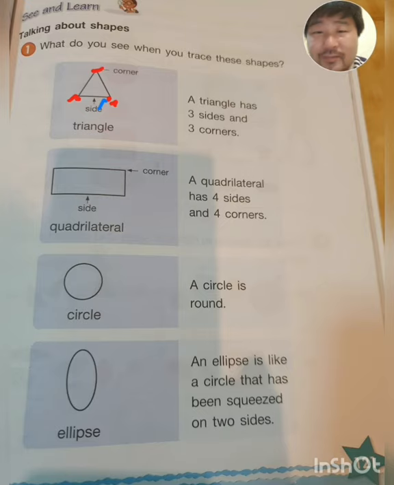That's one side, that's one side, that's one side, and that's one side. 3 sides. So that defines a triangle. 3 corners and 3 sides. All right.